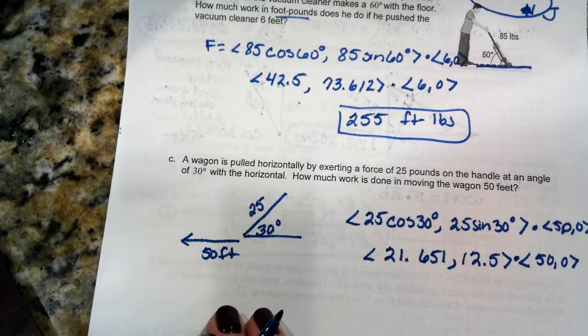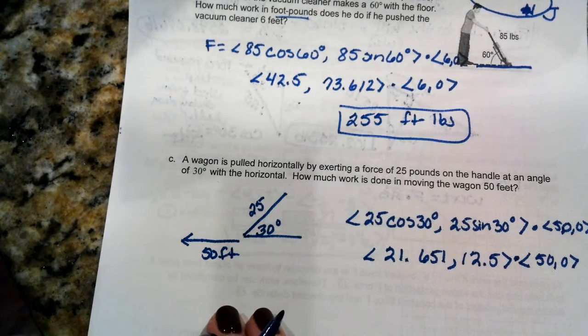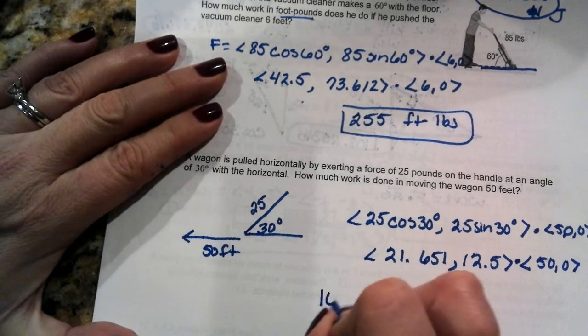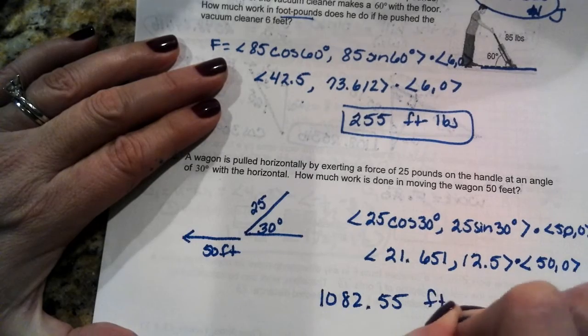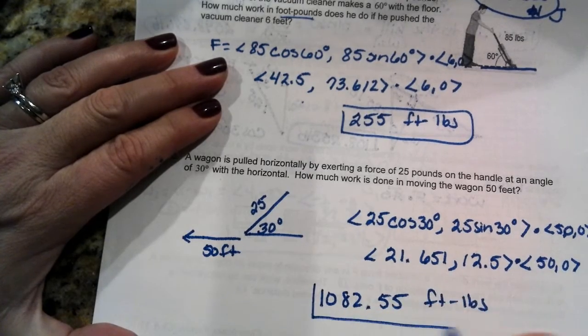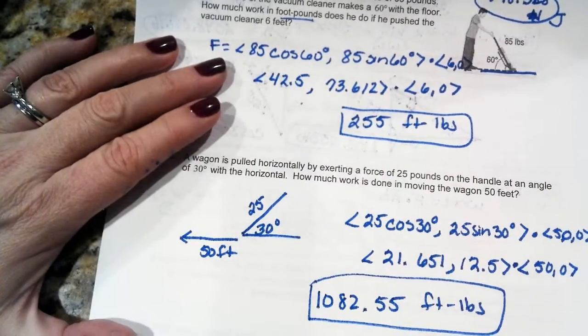So 21.651 times 50 gives me 1,082.55. And since there are no units given, we're just going to use the customary unit of foot-pounds. So that is your work problem.